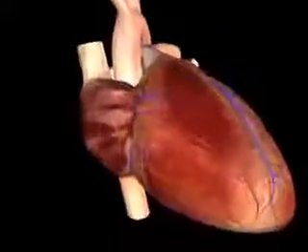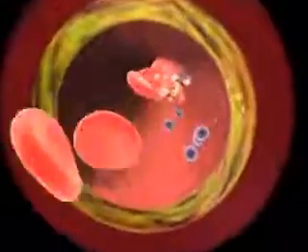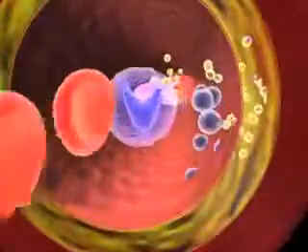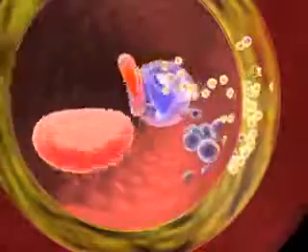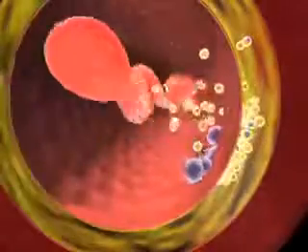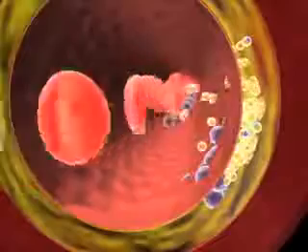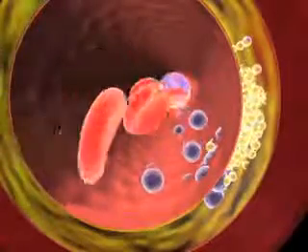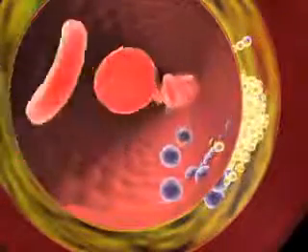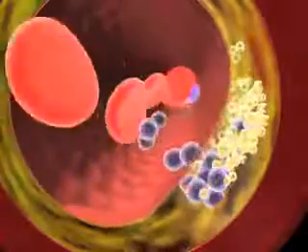Atherosclerosis occurs as a result of atherogenesis, or accumulation of fatty substances, cholesterol, cellular waste products, calcium, and other substances, which may build up in the inner lining of the coronary artery, resulting in plaque formation.